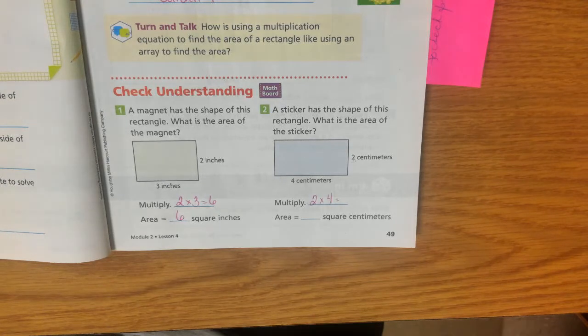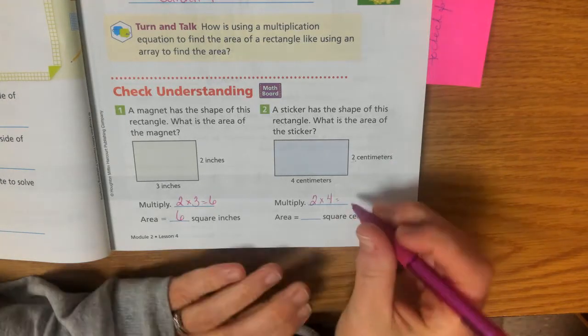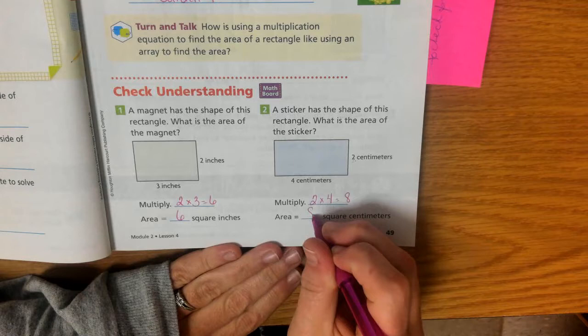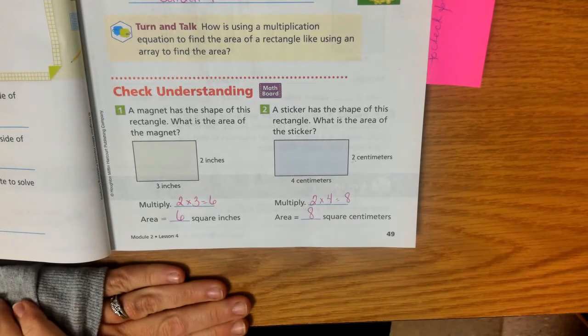So 4 plus 4 is 8. So 2 times 4 equals 8. So the area is 8 square centimeters.